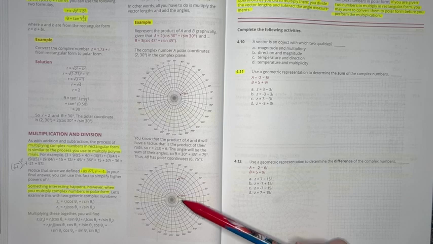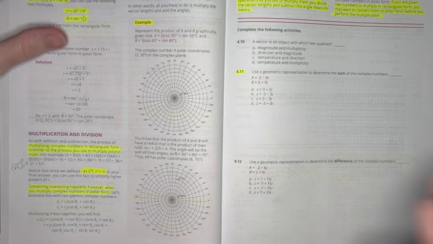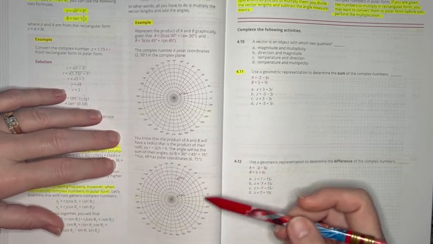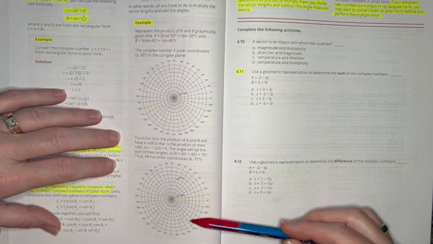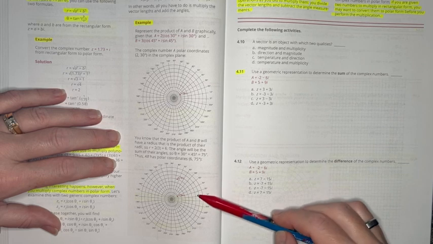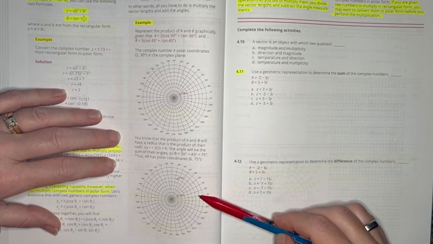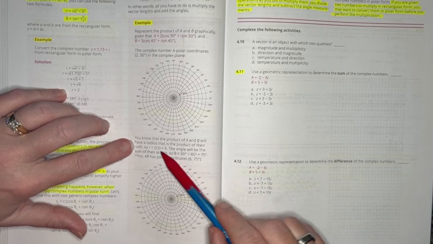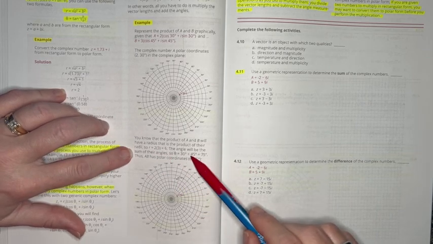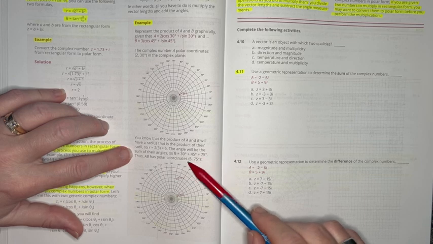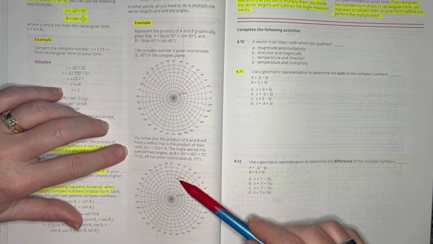Circular graph. I will check ahead if we need, I actually have this or can make photocopies of a graph like this. So if we need it up ahead, I'll make sure we have it available to us. But that's it. That's all we had to do. We multiplied the two r's together. We added the thetas. We got 6, 75. All right?